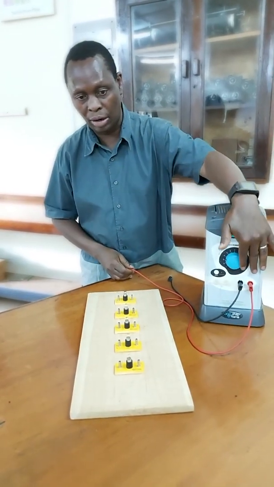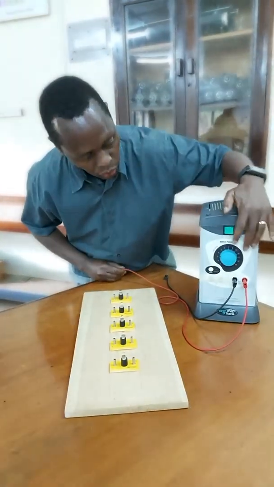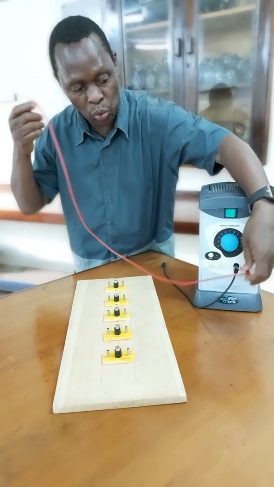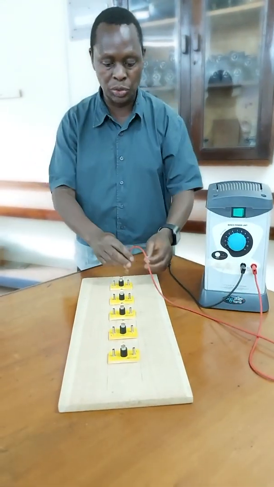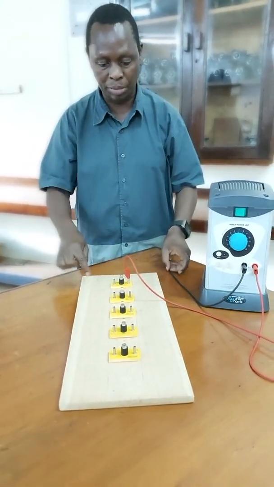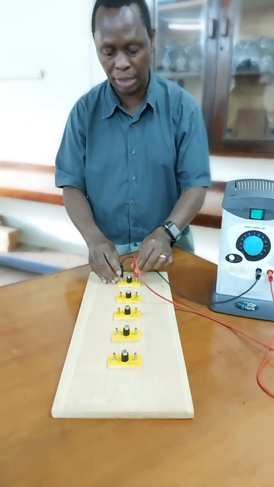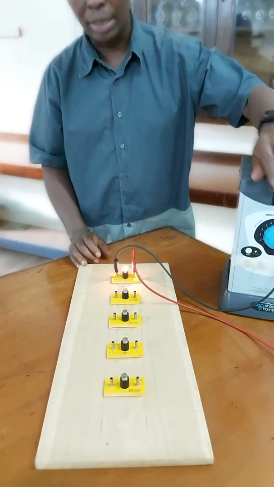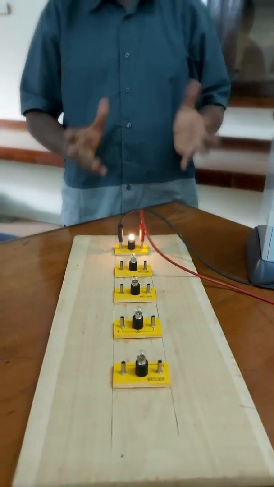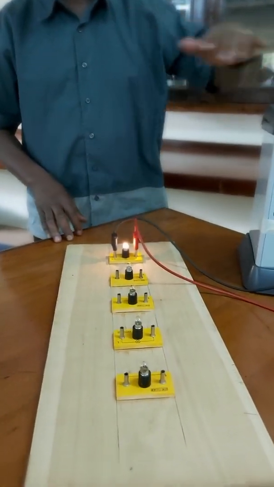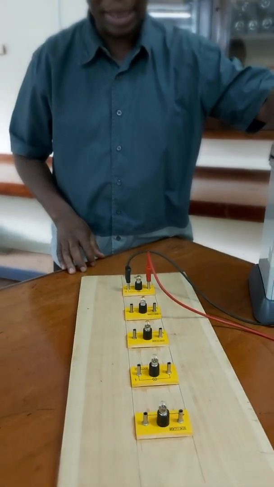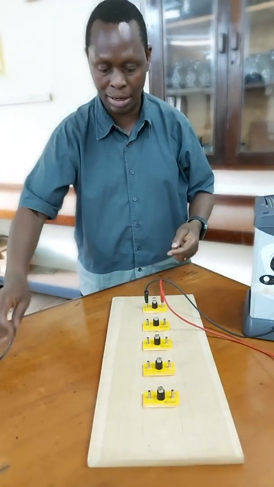Once again, we are getting our current from a DC source from here. Current always flows from the positive terminal into the appliance there, and from the appliance back to the source there. When we switch on and complete our circuit, there we are, the bulb lights. Check the degree of brightness, and we'll switch that off for a moment and connect those two bulbs in parallel.